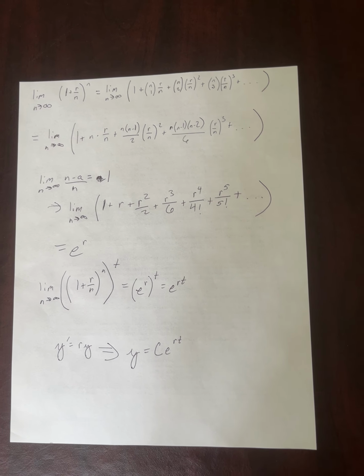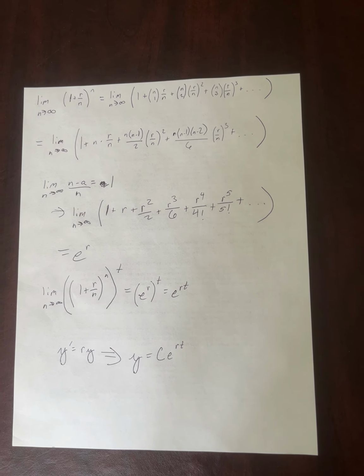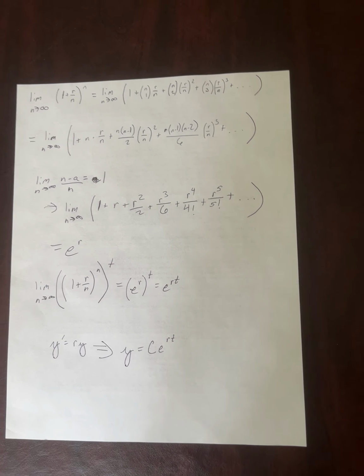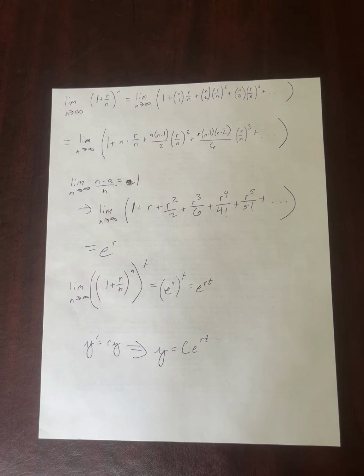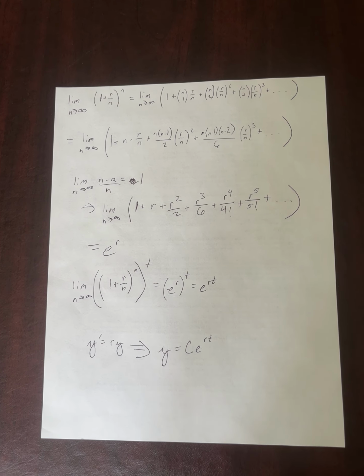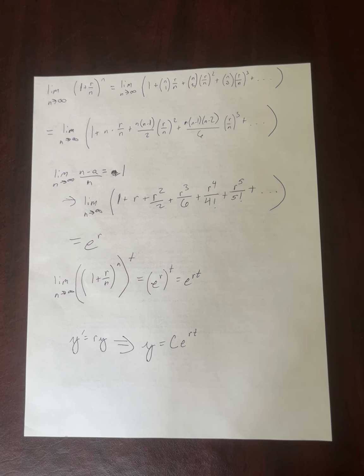And that works out to y equals c times e to the rt, with c being your initial investment. That's our description of continuous compounding.